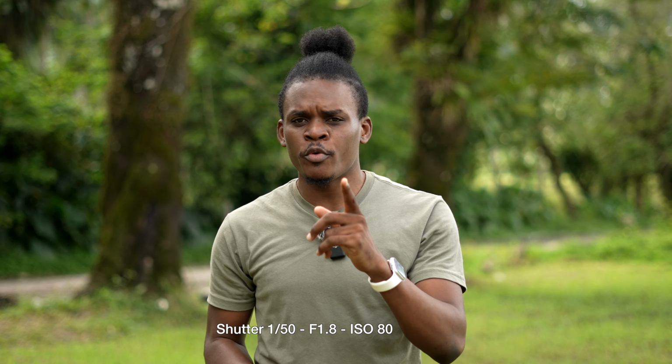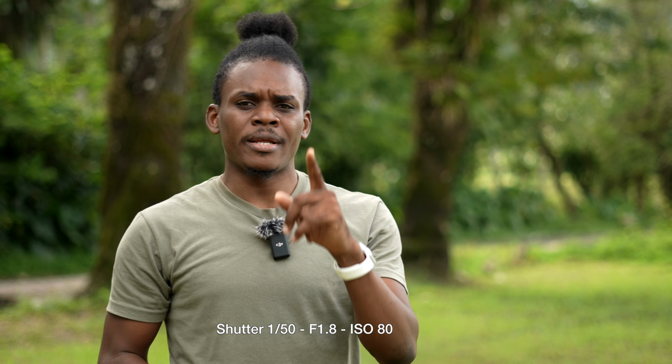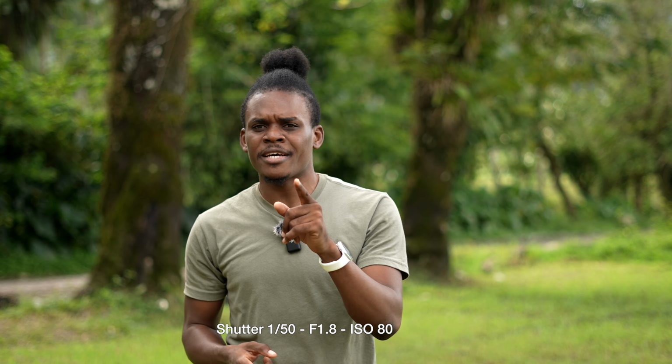Speaking about settings, right now I'm recording at 24 frames. Now the lens right here can go down to 1.8. I'm at the lowest stop right now. That's why I'm getting that nice bokeh right there, because I'm at 1.8 f-stop.